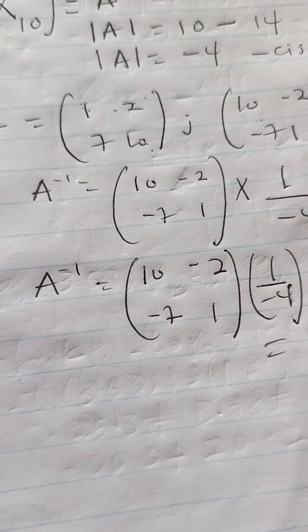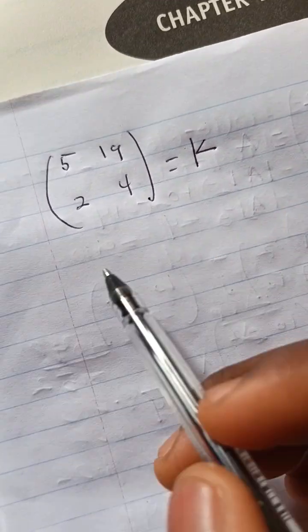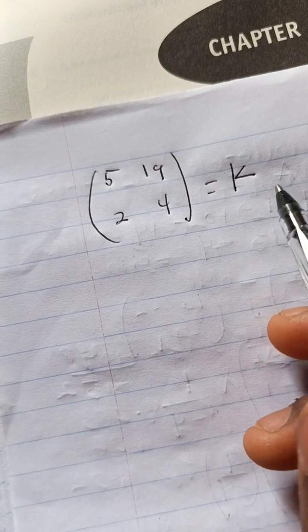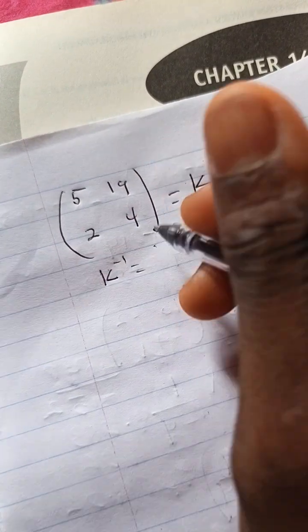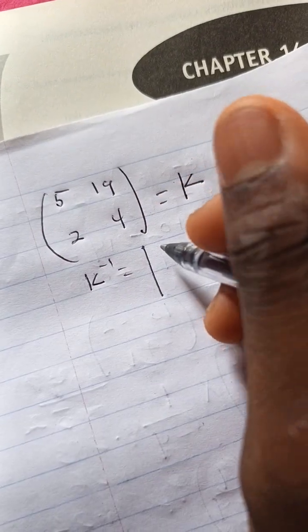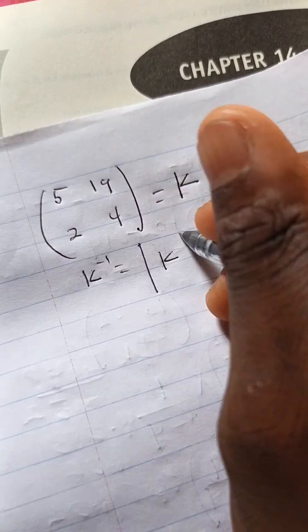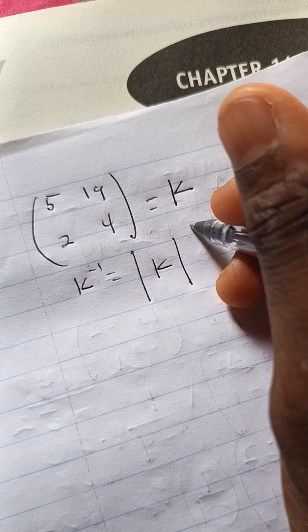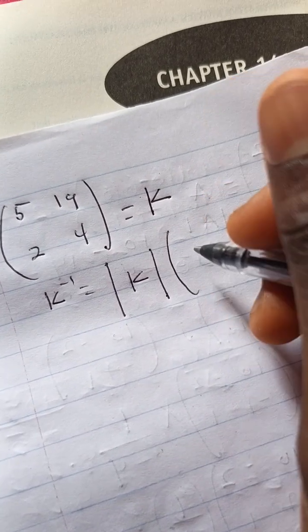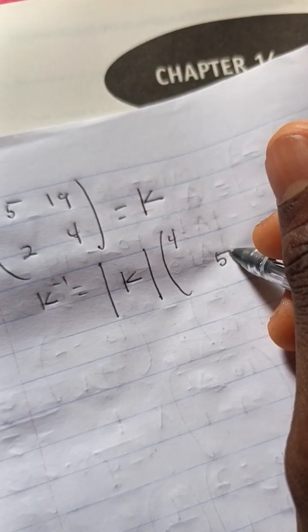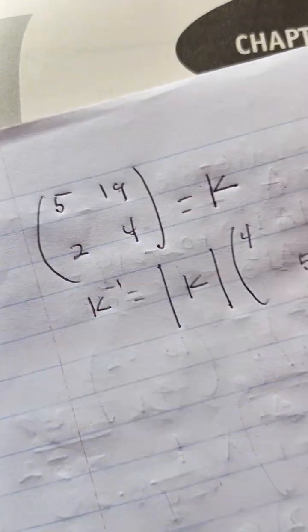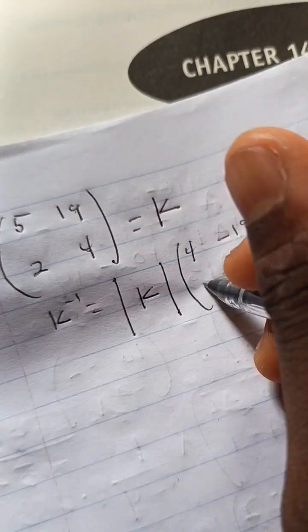Let's take one more example just for the sake of practice. We have this 2 by 2 matrix and we want to find the inverse of K. So K inverse is just going to equal 1 over the determinant of K multiplied by this matrix. Remember you transpose these, so 4 comes on top, 5 comes down, then you add minus and minus to this, so you have minus 19 and minus 2.